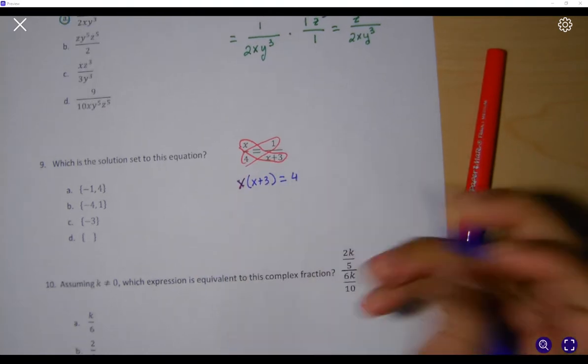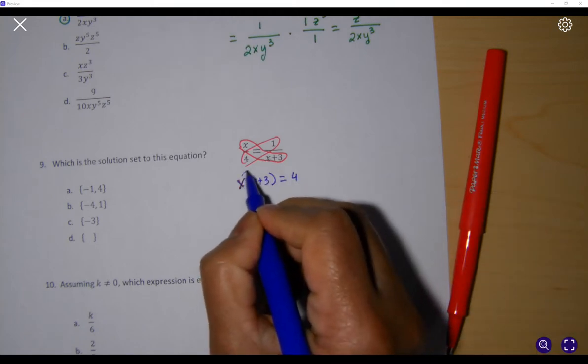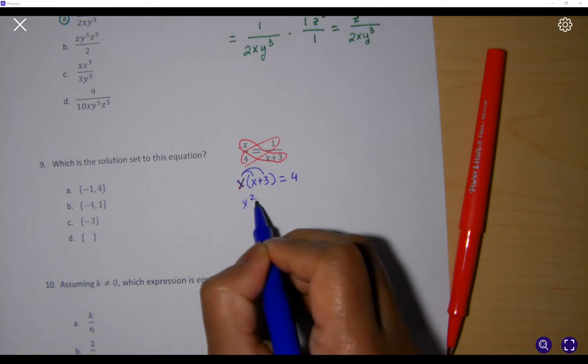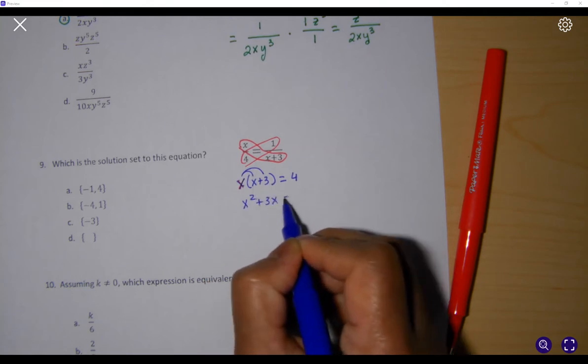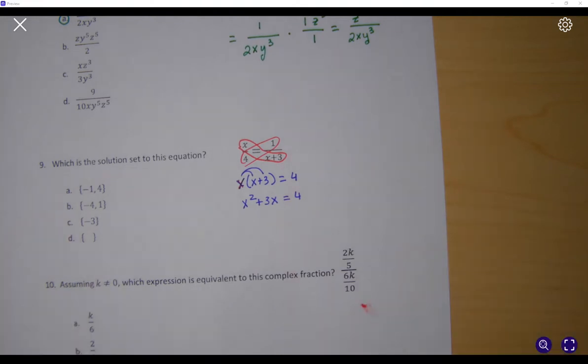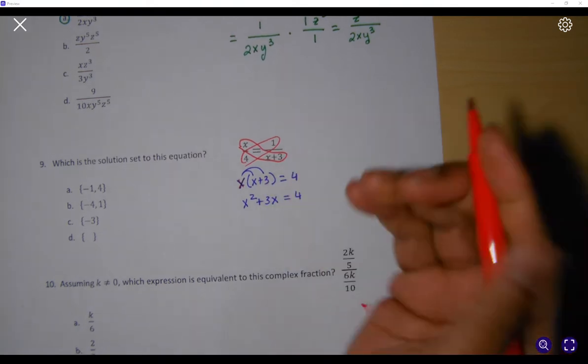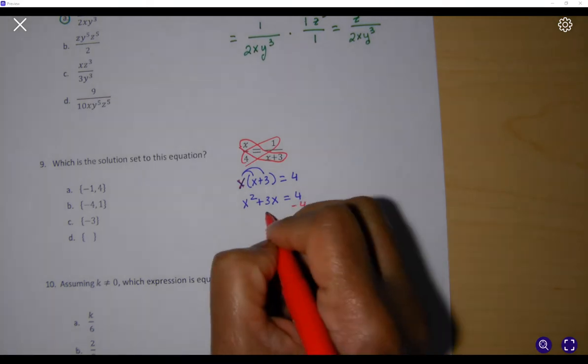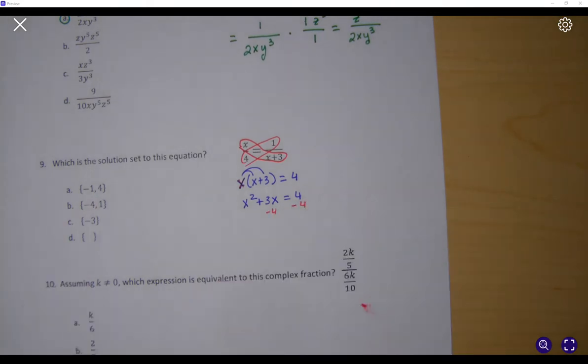Okay, so we're going to distribute the x. So x times x is x squared, x times 3 is 3x, equals 4. So we just went into a quadratic. This goes into a quadratic, which means that we have to do either factoring or the quadratic formula. Let's do factoring. So we're going to first subtract 4 on both sides. We're going to set it equal to 0.